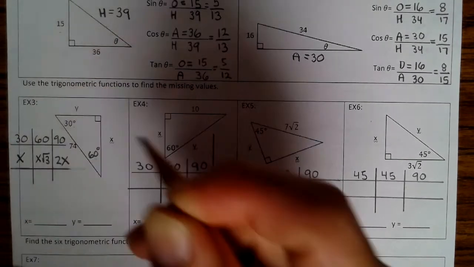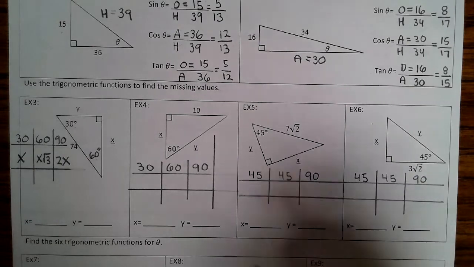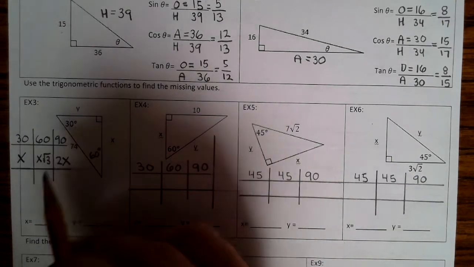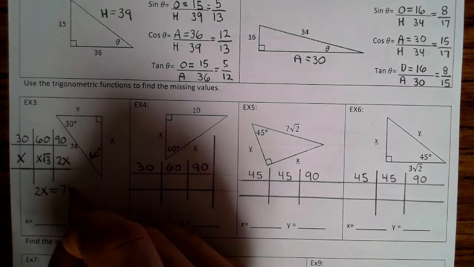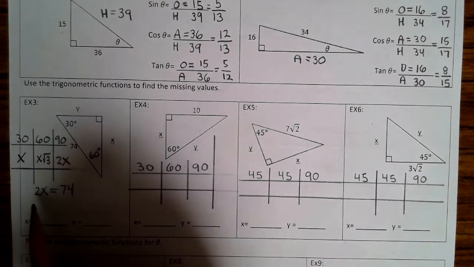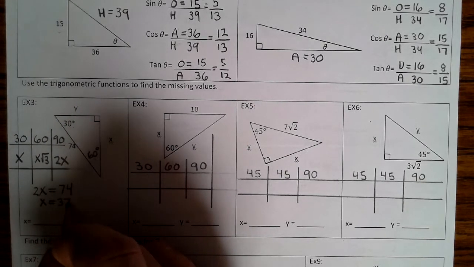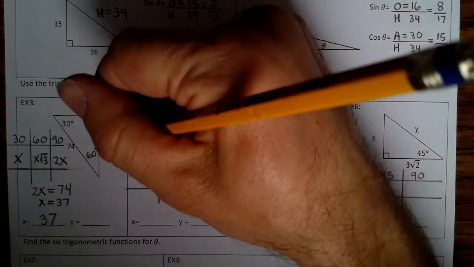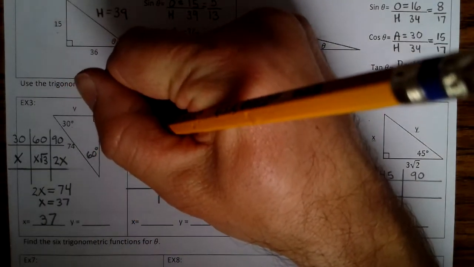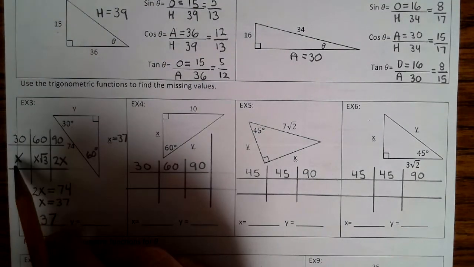Okay, so it looks like we know what's across from 90, so we can say that 2x is equal to 74. Divide both sides by 2, so x equals 37. Okay, so we know that this is 37. If this is 37, then we know that across from 60, it's 37 square roots of 3.